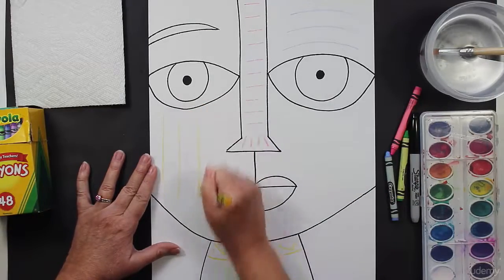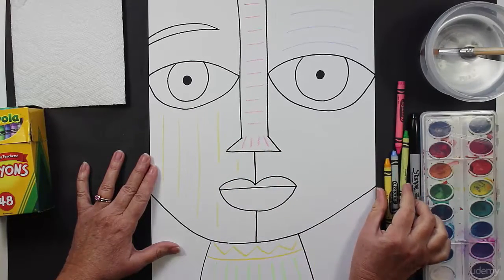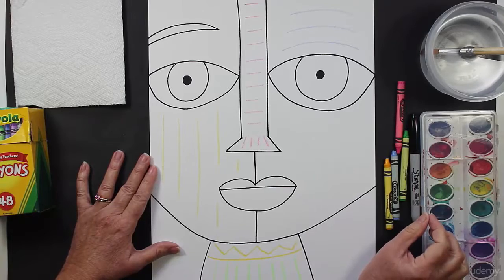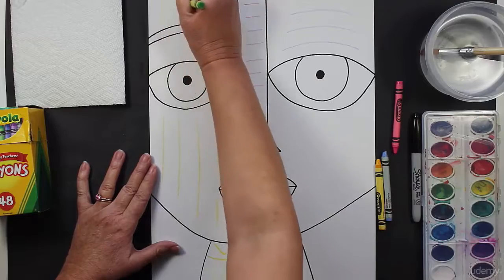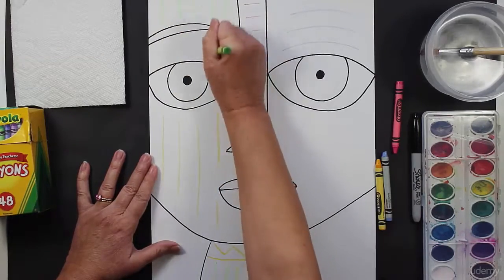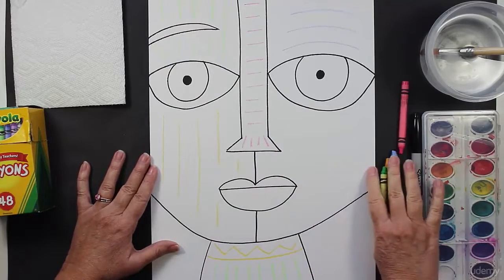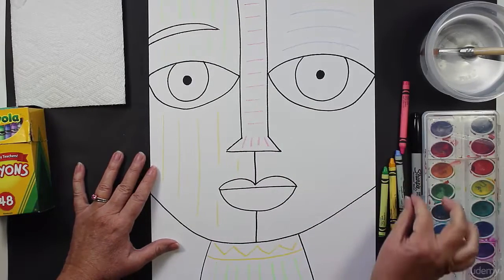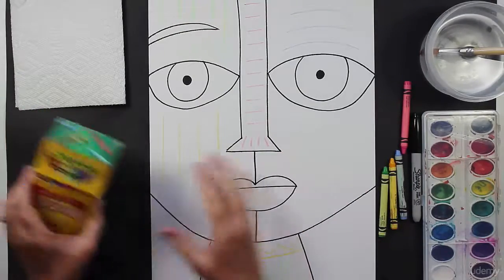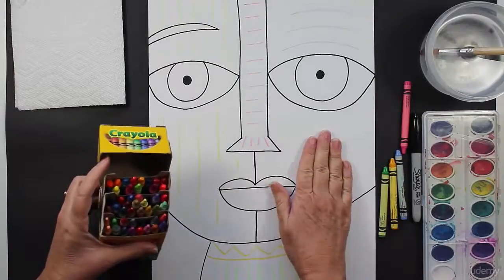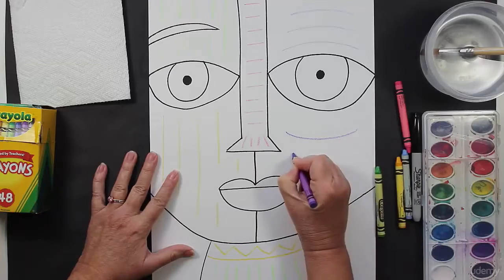some more lines here. And remember, keep in mind, this is up to you as to what you would like to do. So maybe some green over here, lines. And I'm just kind of looking at my piece of artwork, and I'm just going along and taking a look to see where I want to put these patterns and lines. I think I like a purple for this area, so I'm going to find a bright purple and maybe make a few more lines right here.